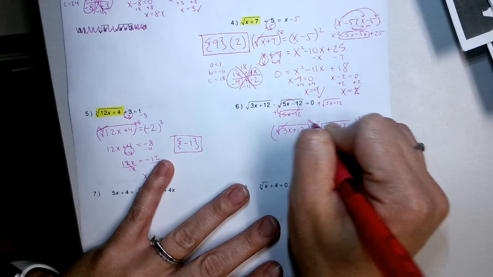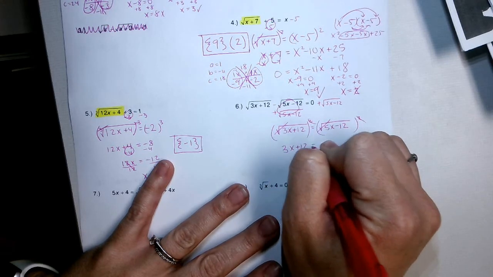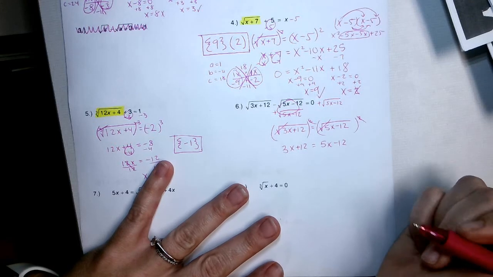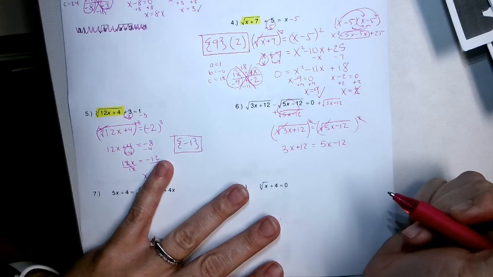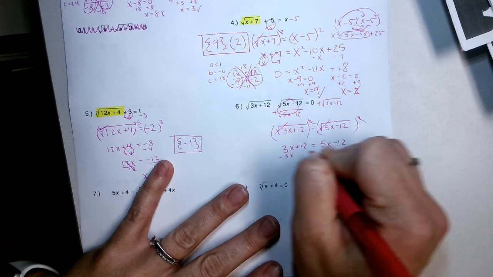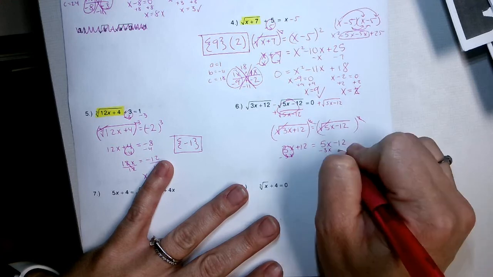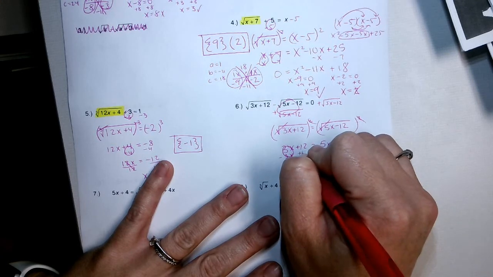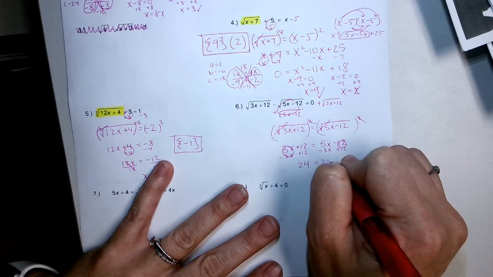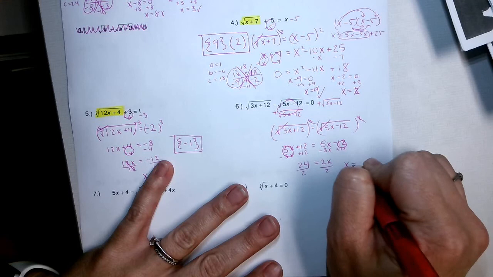Square root cancels the squared, square root cancels the squared, and I get 3x plus 12 equals 5x minus 12. When I have an x on both sides, there's nothing squared, so I don't have to worry about factoring. I like to move my smallest x first, so I'm going to subtract 3x from both sides. And now I want that 12 to move to that side, so I'm going to add 12 to both sides. And I get 24 equals 2x. And then I'm going to divide by 2, and I get x equals 12.